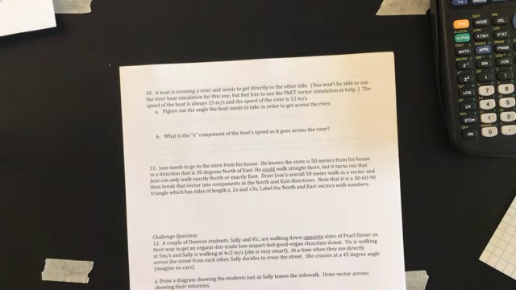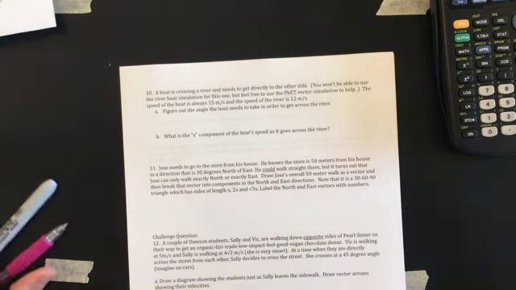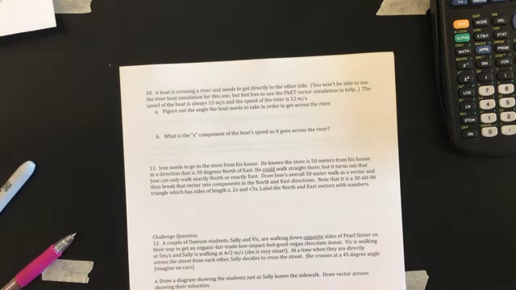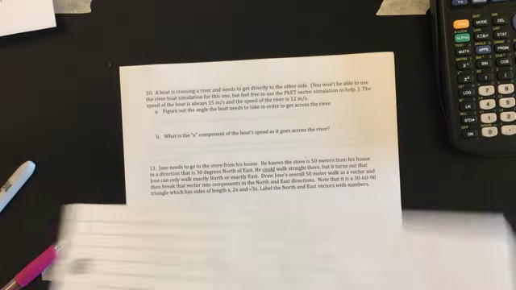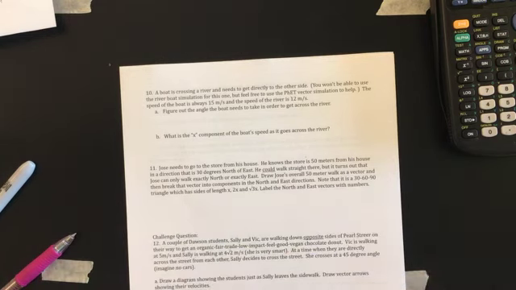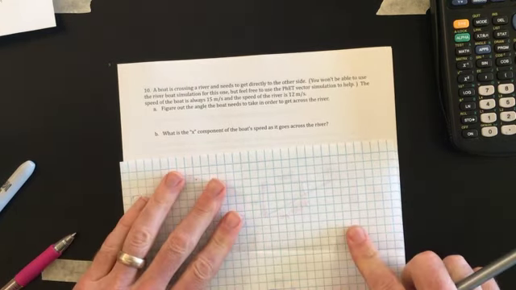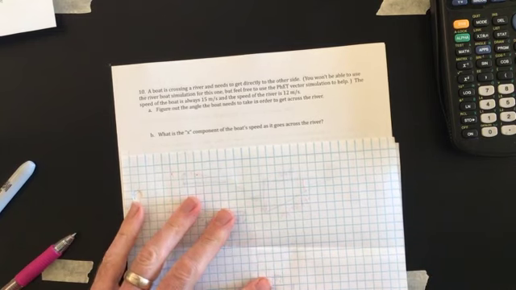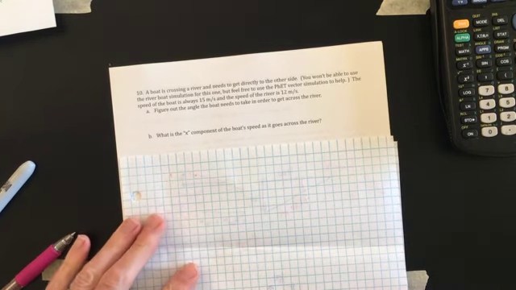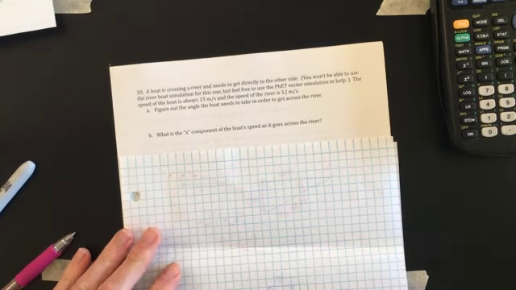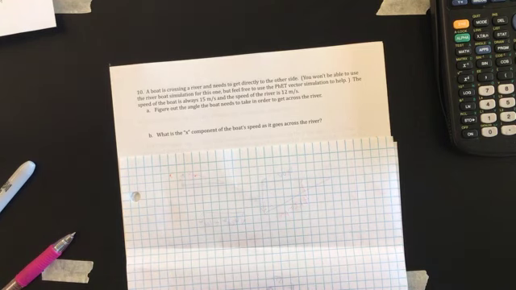So how do we do this one over here? You don't have the river simulation, but you can use the PhET simulation to help you out, and I'll walk you through how it's going to go over on this side. Okay, so the boat's crossing the river and needs to get directly to the other side. The speed of the boat is always 15 meters per second, and the speed of the river is 12 meters per second. Find the angle the boat needs to take in order to get across the river.